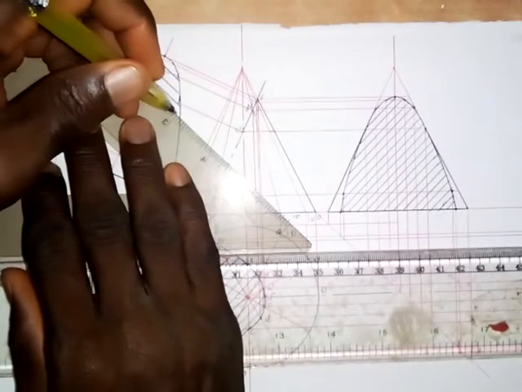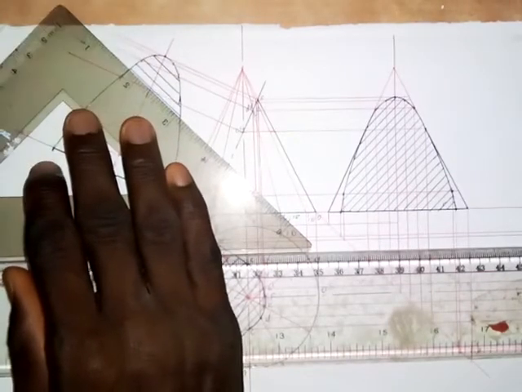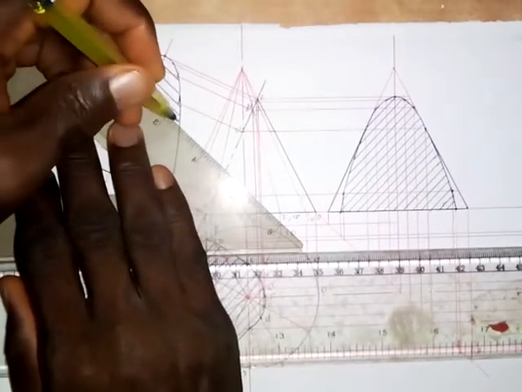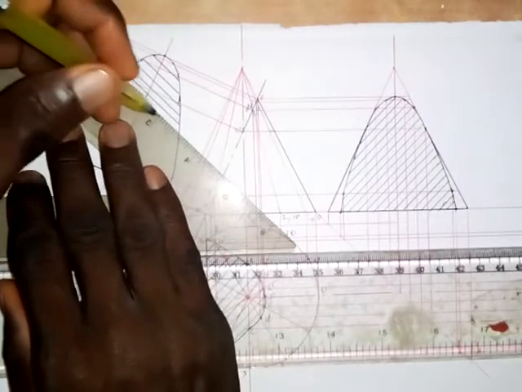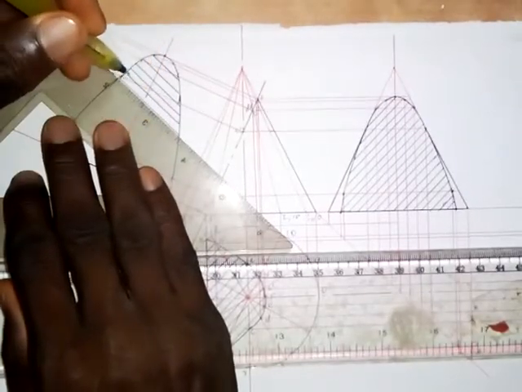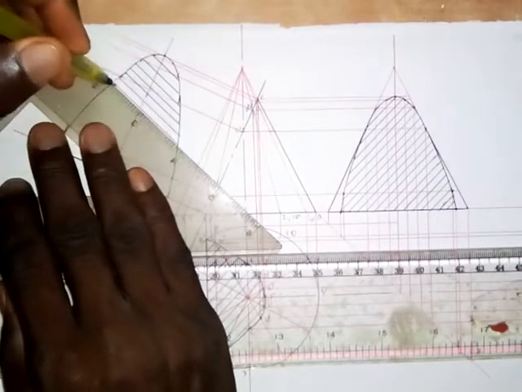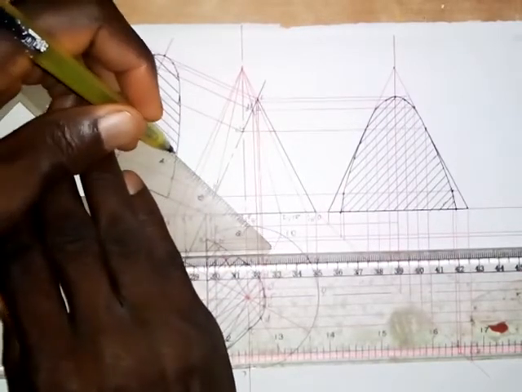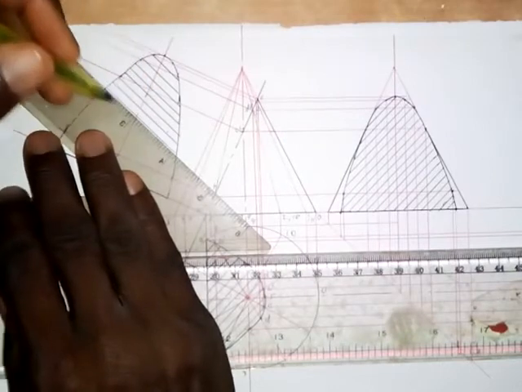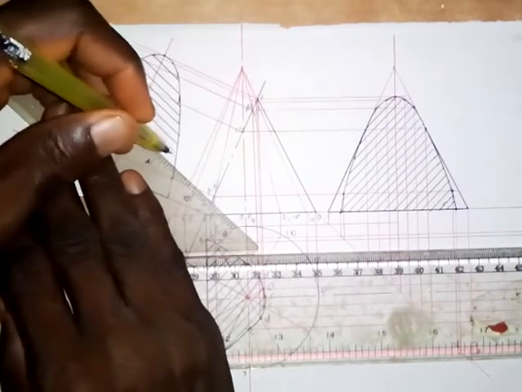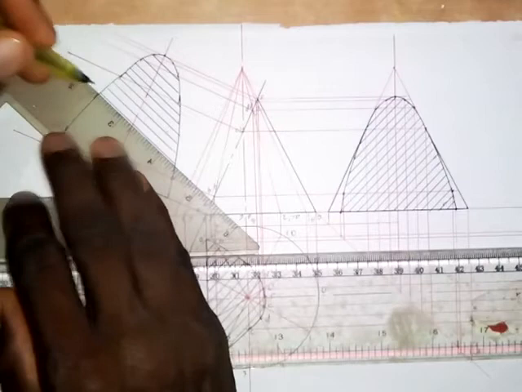The arching lines are parallel to each other and they have to be equally spaced. Don't forget that the arching that we are doing is to show the roughness of the cut surface if it happens to be a solid object, a solid cone.